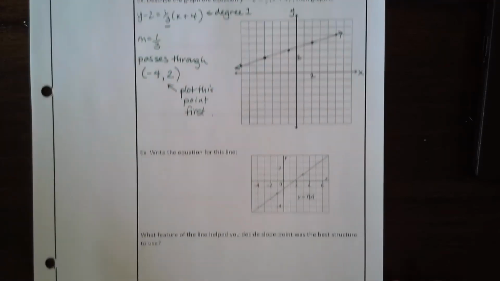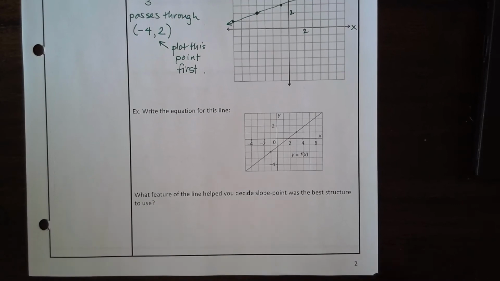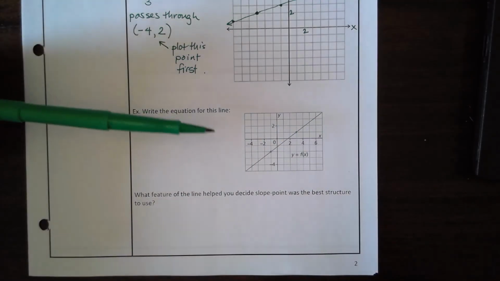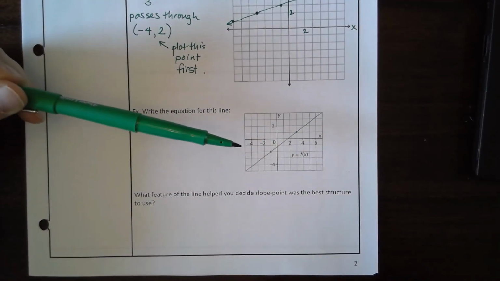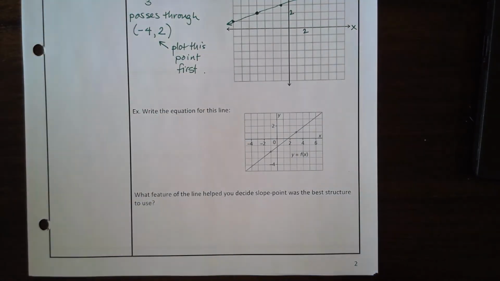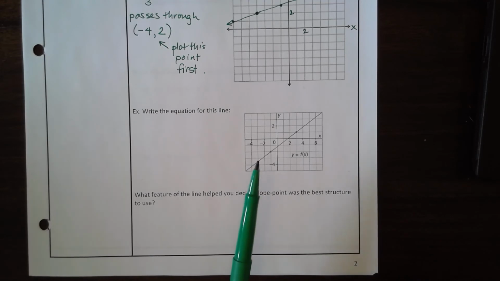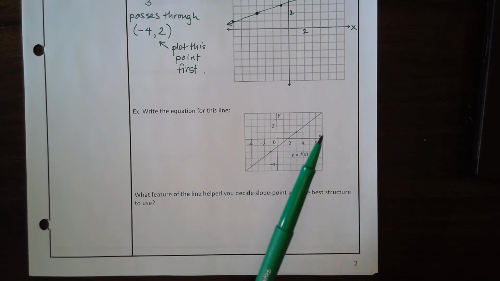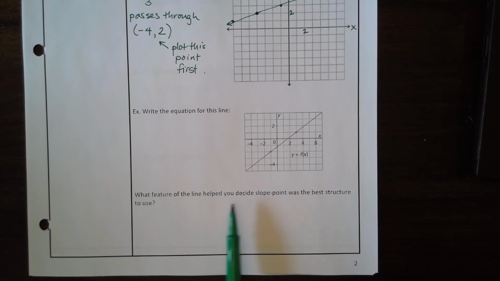Okay, let's kind of work in reverse now for the next problem. Let's write the equation for this line. Now, what I want you to realize when we look at this problem is we can't use y equals mx plus b. Okay, not just because the whole lesson is about slope point form, but why is slope intercept form not a good strategy for us here, right? The question is, what feature of the line helped you decide slope point was the best structure to use?